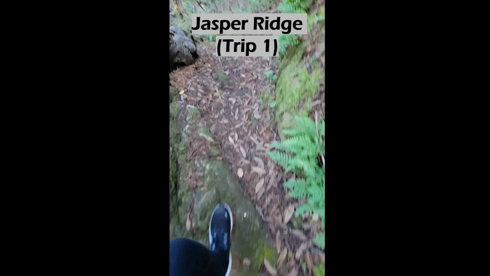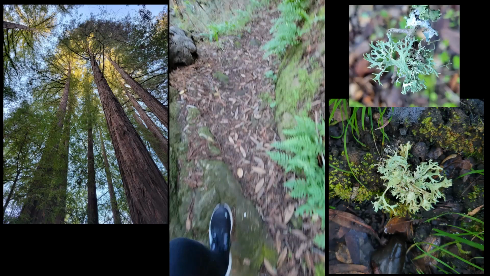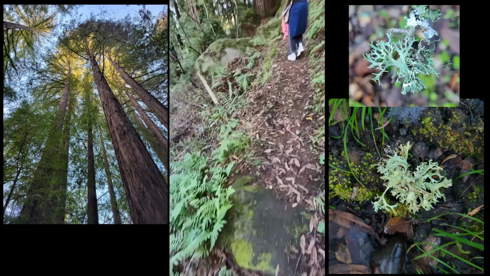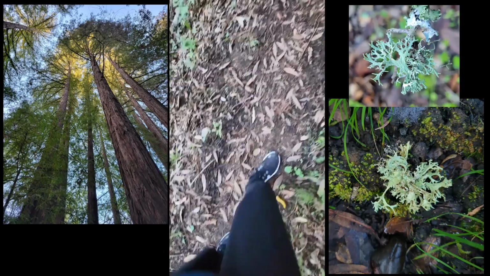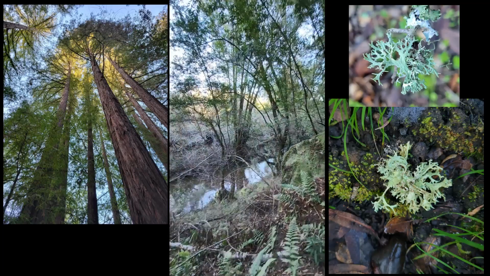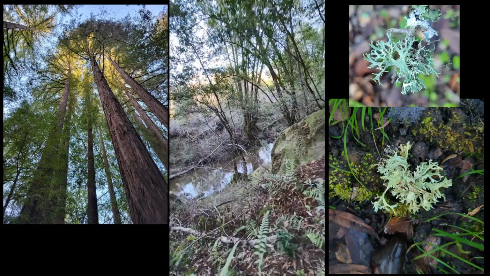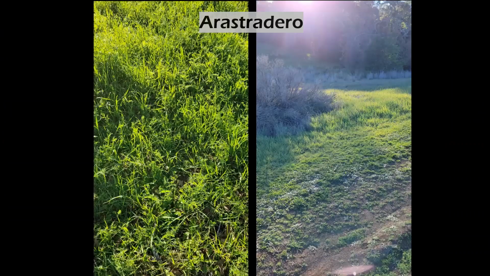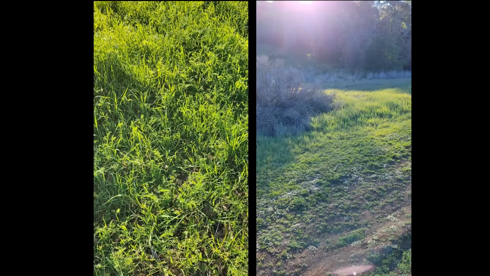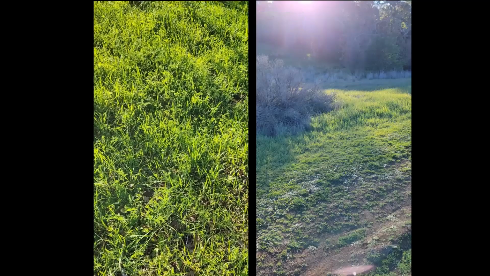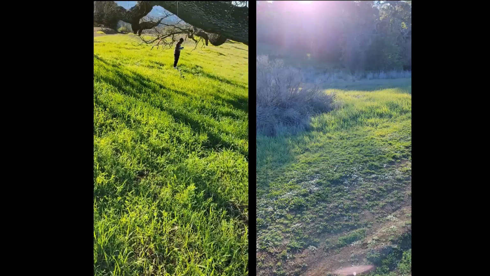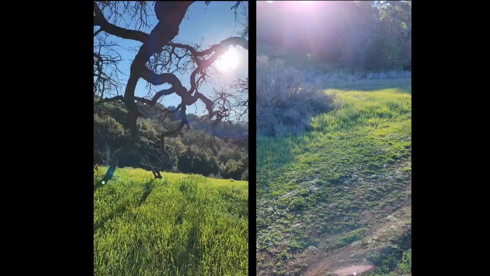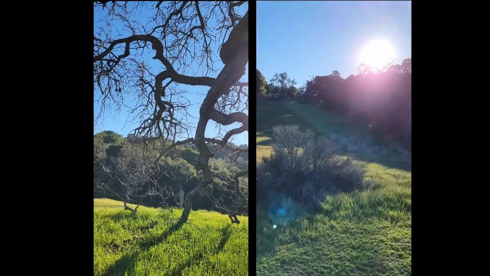So our first Jasper Ridge trip was a damp, shady forest with a nearby river and even some redwoods nearby. The lichen were noticeably more green and somewhat damp as well, and fungal infection levels varied. Overall, it was just very moist and lush. And on the other hand, our Arastradero site was very elevated, exposed to the sun, hot and dry. I do regret deleting a video I took from the hike to get up there, but it was a very stark contrast to Jasper Ridge. The lichen were confined to this mostly dead oak tree, and although they were dry and not healthy looking, there was not too much infection.